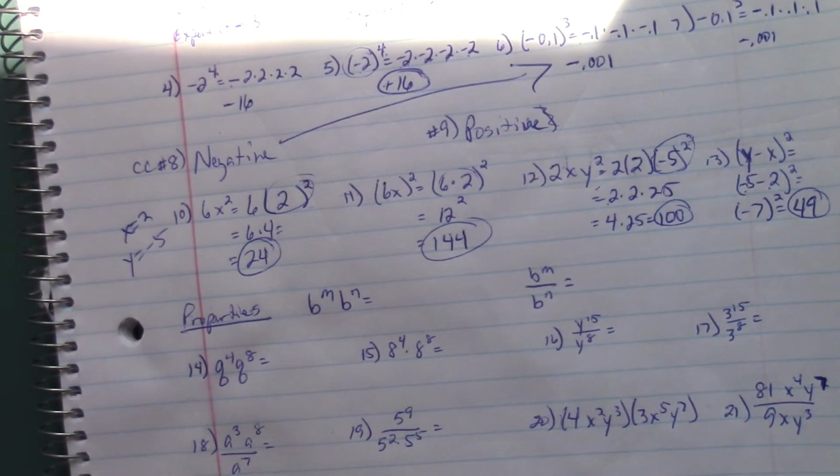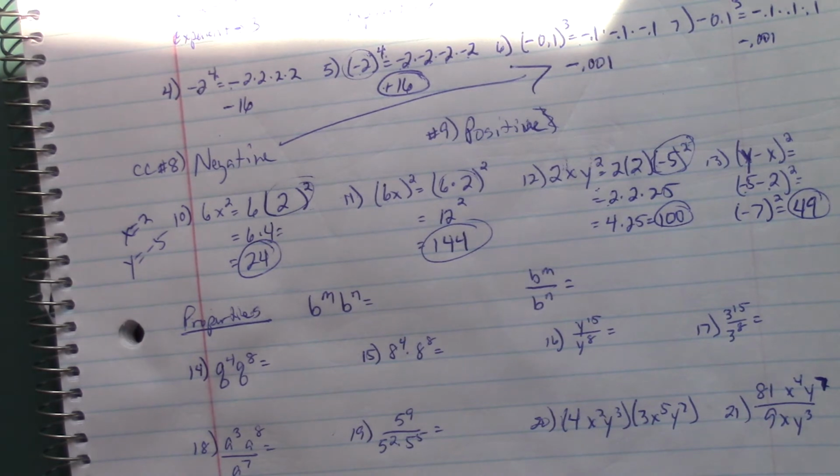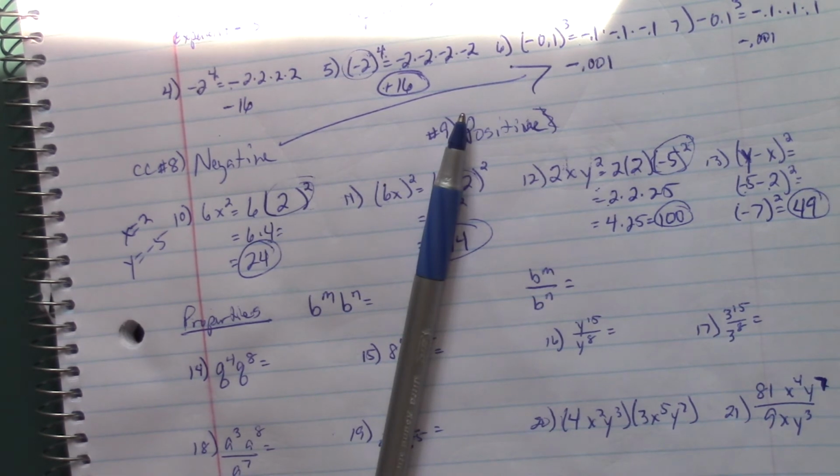what's next here? Alright, so on the next page, and now again, I'm on page 362, okay, I have the properties that they're giving me at the bottom of page 362, which are multiplying like bases and dividing like bases.